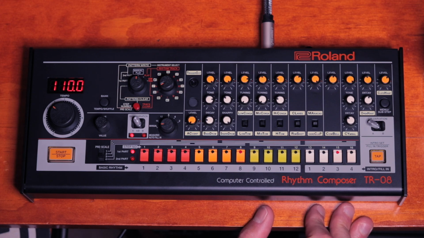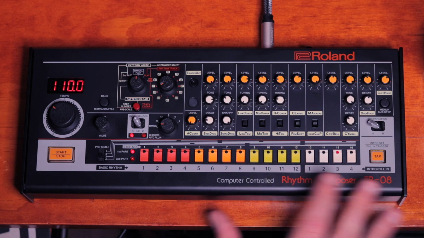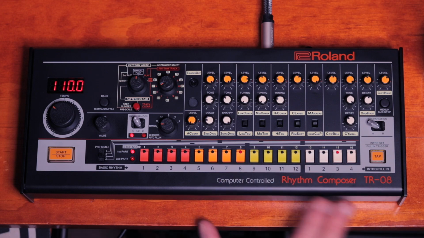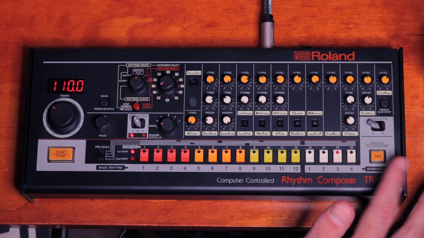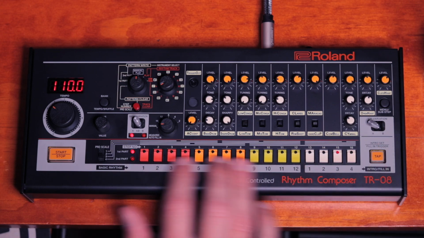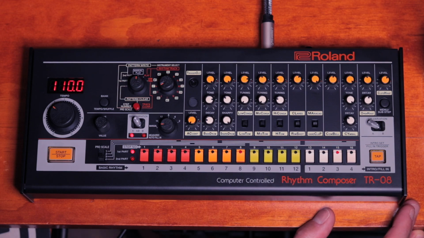All right, so we've just programmed a basic pattern there, actually a couple patterns as well as a fill, and I've showed you just the general workflow of getting your patterns in. Again, we can program them by actually tapping the notes, or you can go in and do it sequencer style there, and then we can program our fills the same way.